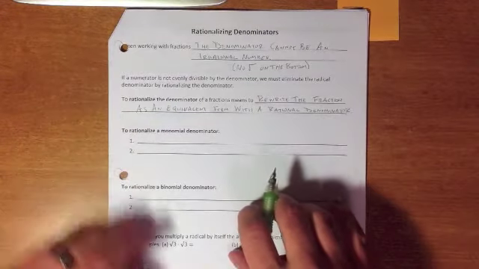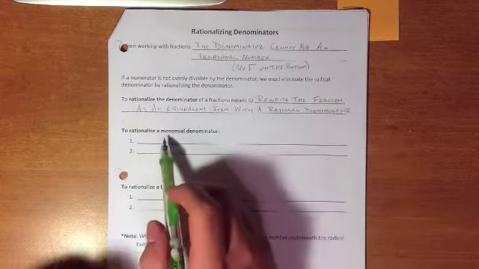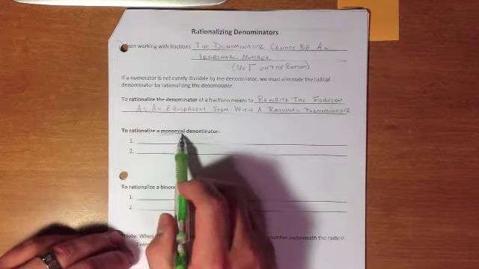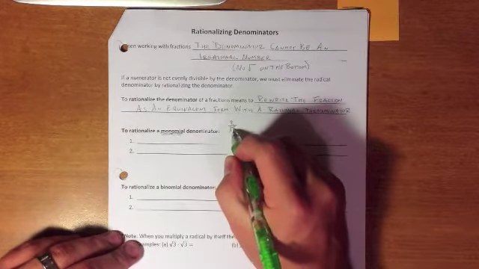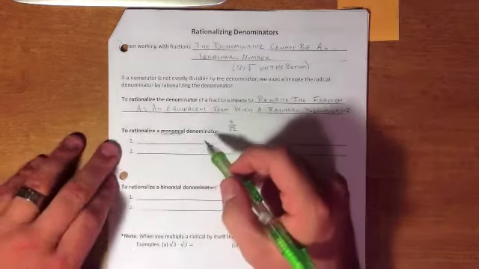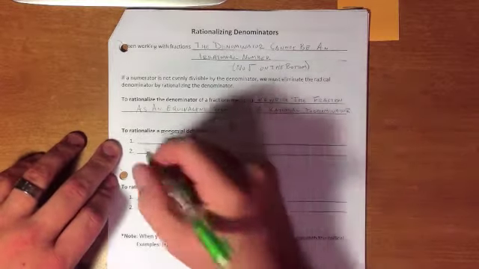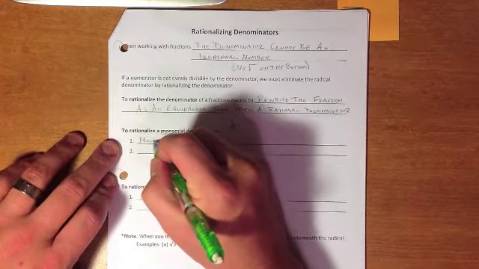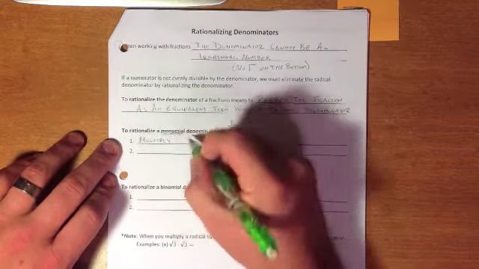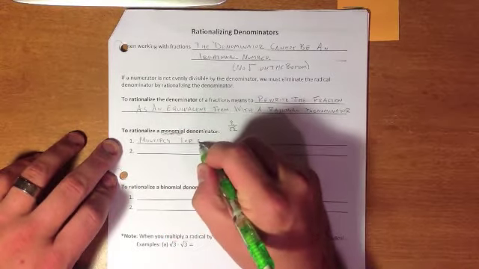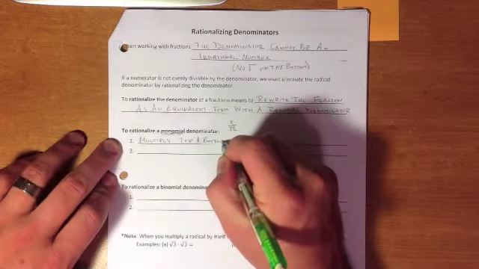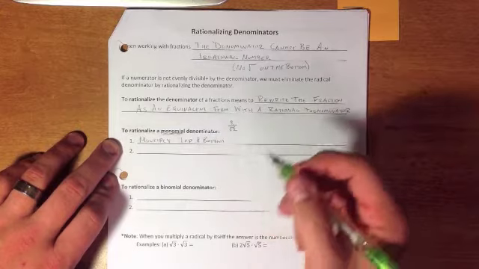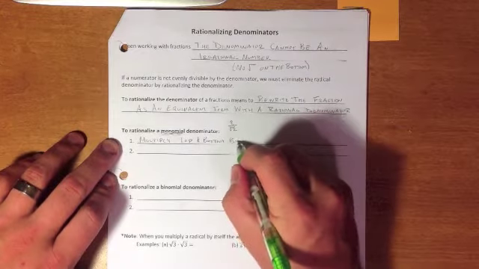So there's two different kinds of problems you might see. You might see something that has a monomial denominator. So there's only one term on the bottom. So something simple like 8 over the square root of 2. That's a monomial denominator. When you're doing that, you want to multiply the top and bottom by the radical that's in the denominator.